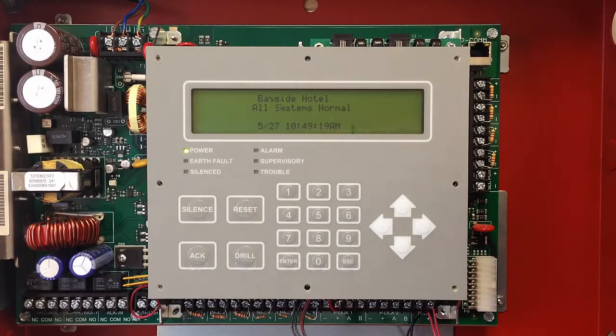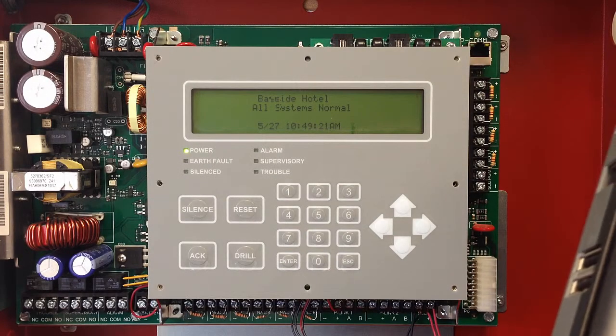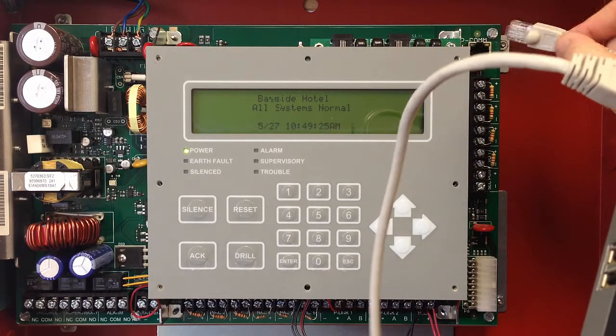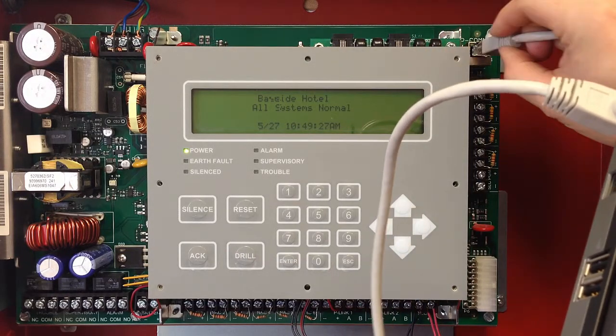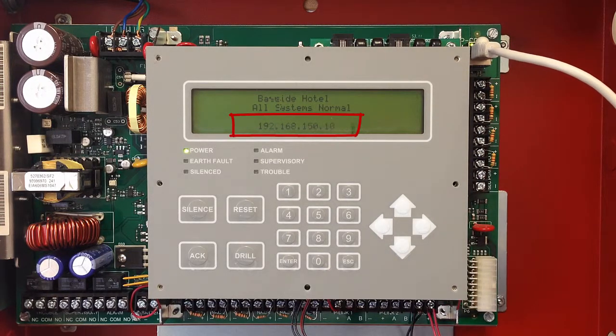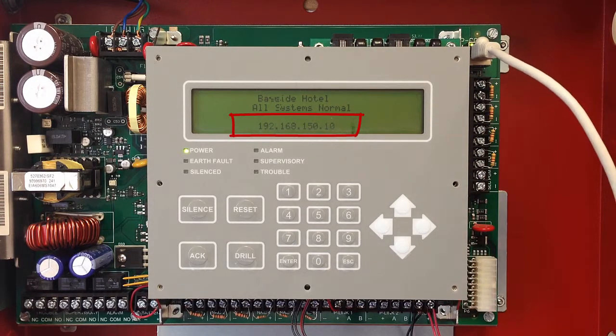When you direct connect from your laptop computer to the fire alarm control panel, the fire alarm control panel will tell you the IP address. In this case, you can see the IP address of my fire alarm control panel when direct connected is 192.168.150.10. It no longer has that private network IP address. A static IP address has been assigned to this fire alarm control panel.